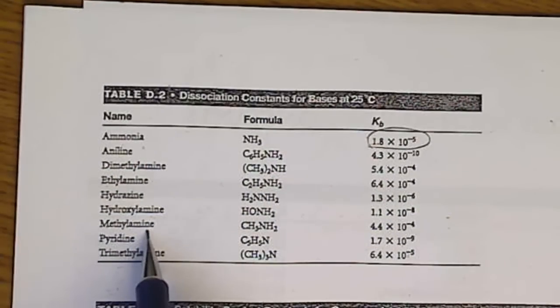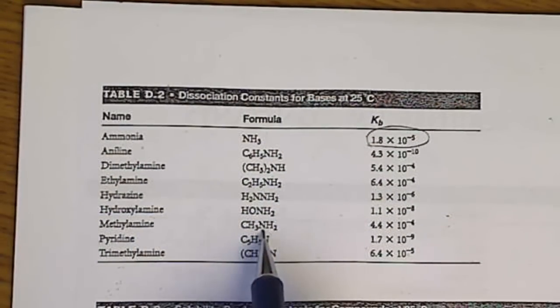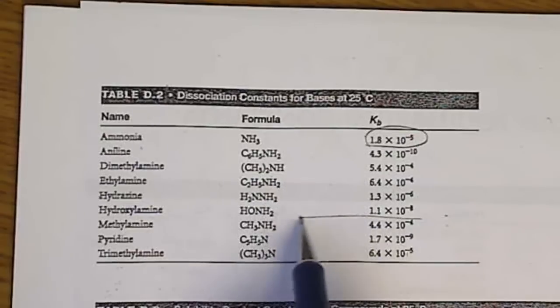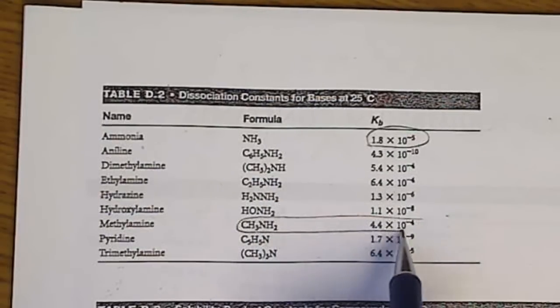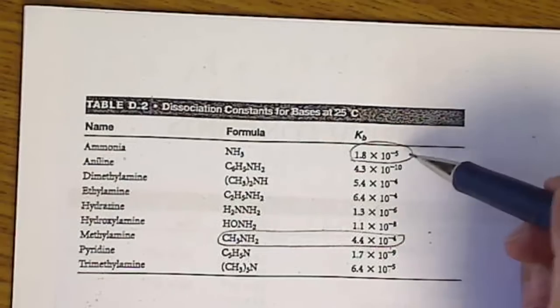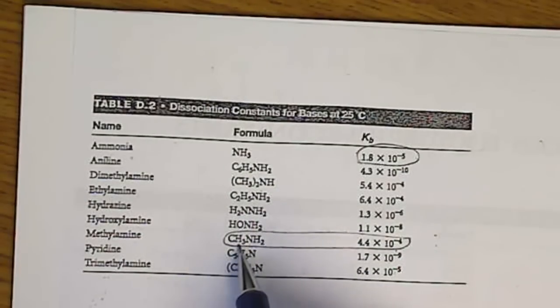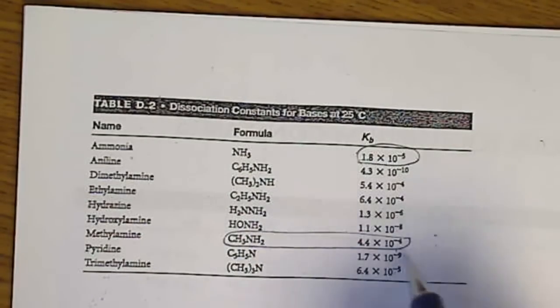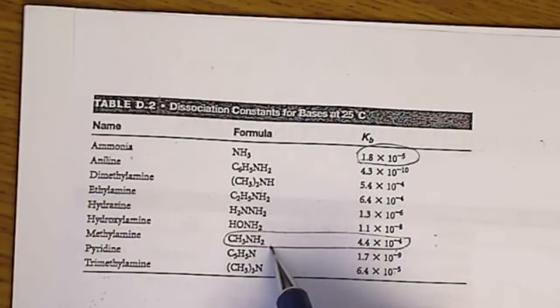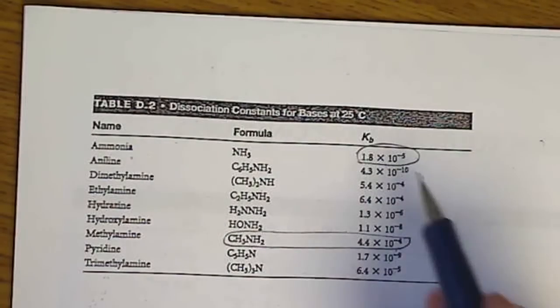So right here, methylamine, CH3NH2. So that base is a little bit stronger of a base than ammonia. So its conjugate acid, the methylammonium ion, is going to be, what did I say here? It's a stronger base, so the acid should make the solution less acidic than the ammonia.